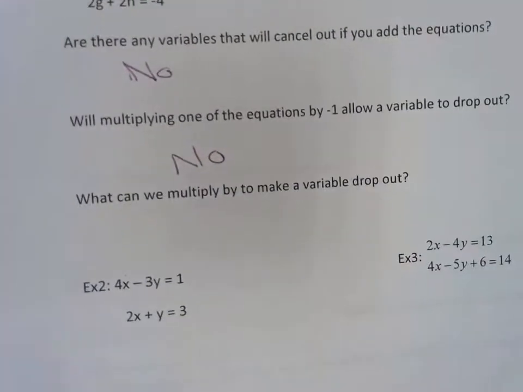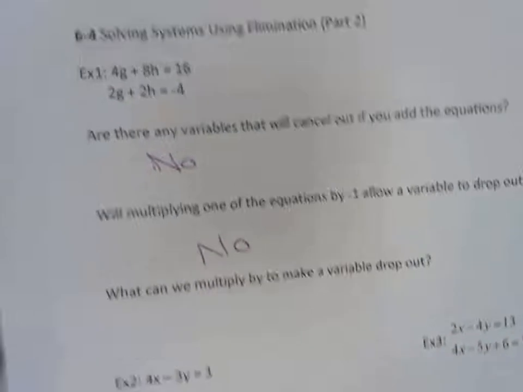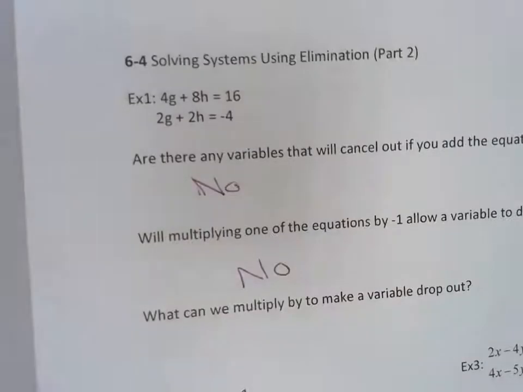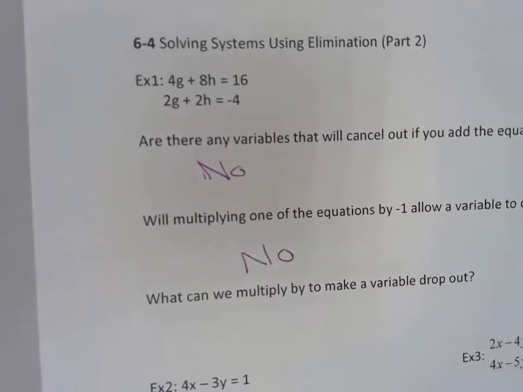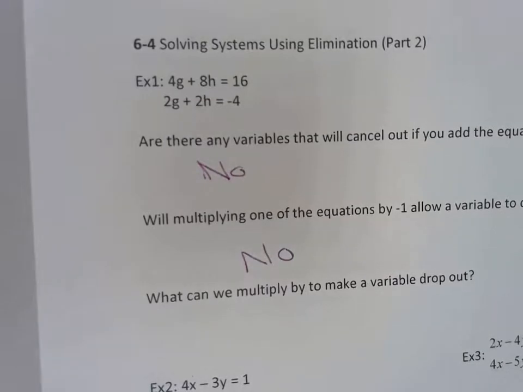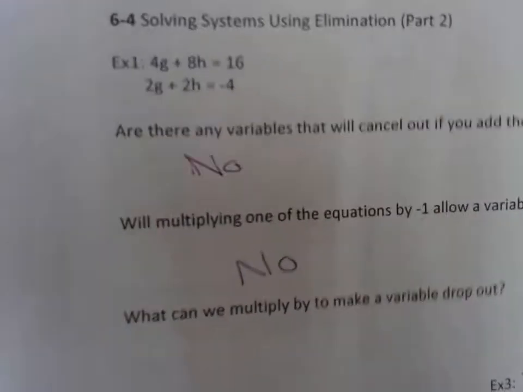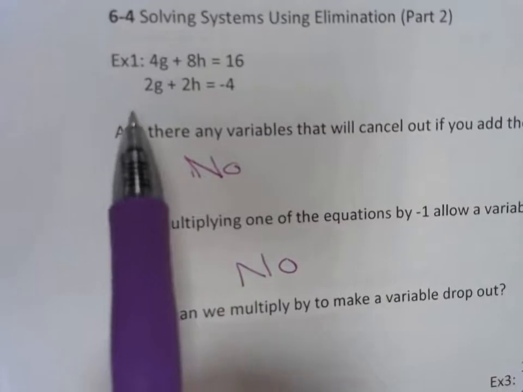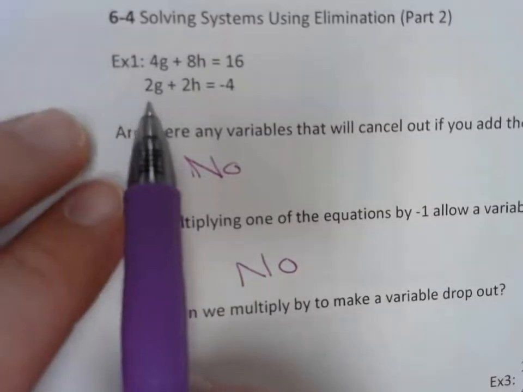So now the next question is, can I multiply by a number to make a variable drop out? As I look at my equations, I want to say, okay, can I multiply one of the equations by a number that will then cause, when I add them, for something to drop out? So this is how you do this. You look at your smallest numbers, look at your variables, and see what will happen.